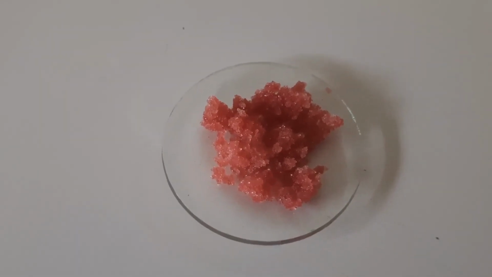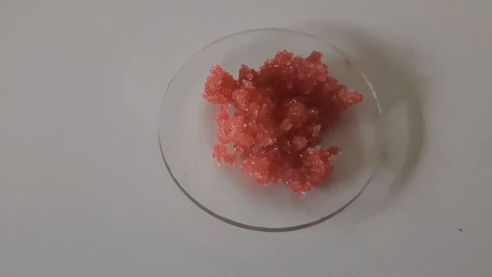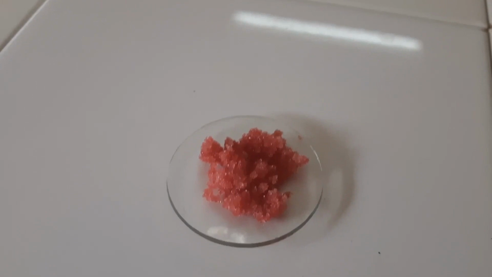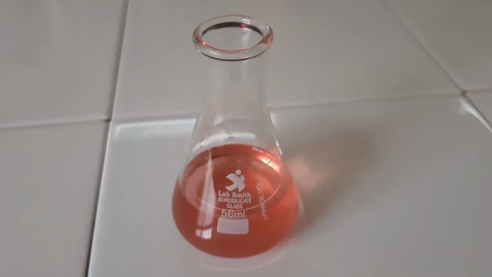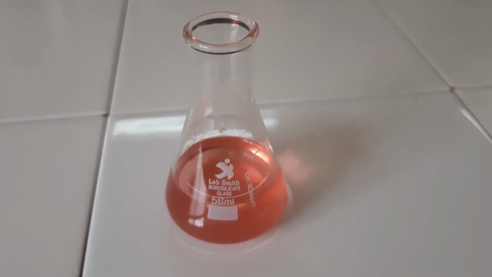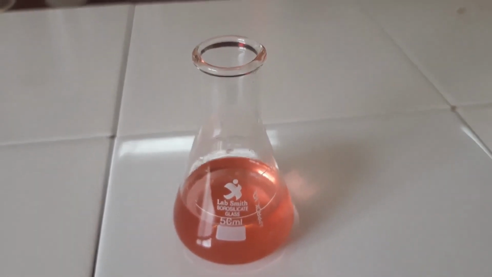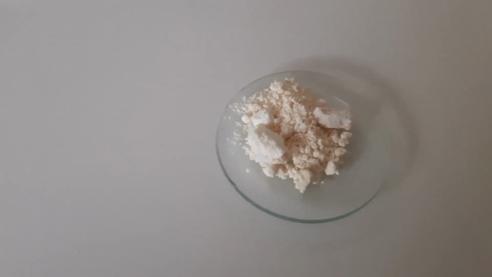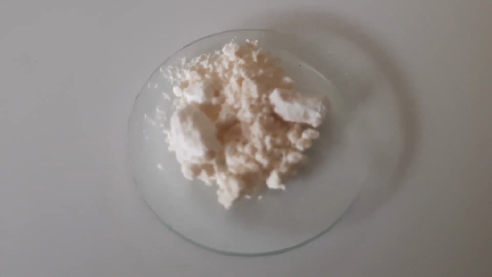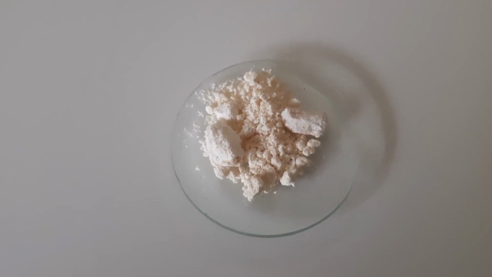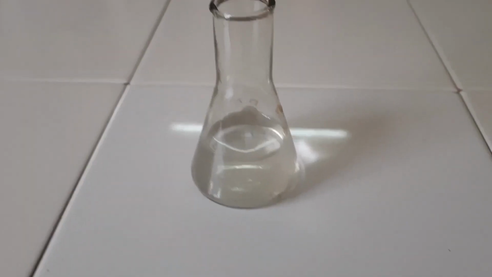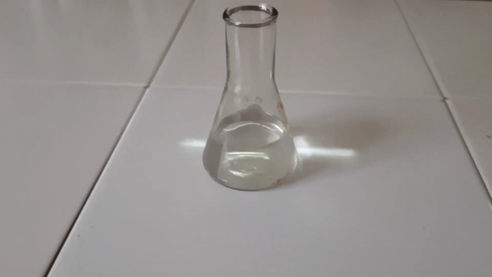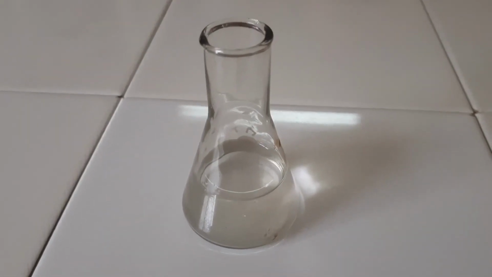This is solid cobalt chloride. After dissolving this solid, you can make a pink color solution. This pink color solution contains cobalt 2+ ions. Now you can see a white color solid. It is zinc sulfate. After dissolving zinc sulfate, you can make a colorless solution. This solution contains Zn2+ ions.